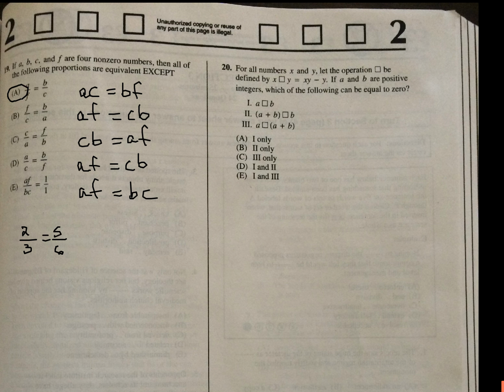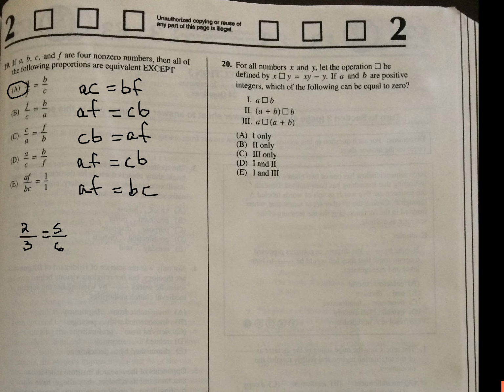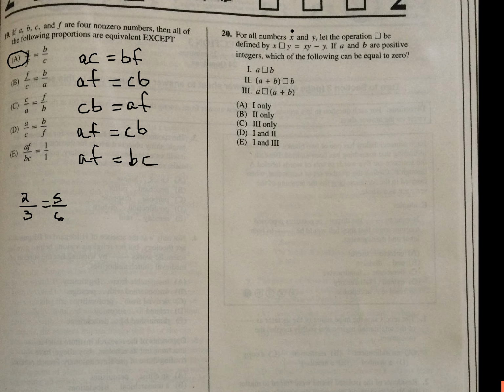All right, the last one I thought was a little hard. So it's our silly symbols again. So we're going to plug them in here. I'm just going to do them all. I'm going to put them in the symbol thing. So A box B pretty much is A times B minus B. So here we go, because A is the X and B is the Y. So I'm going to get AB minus B.